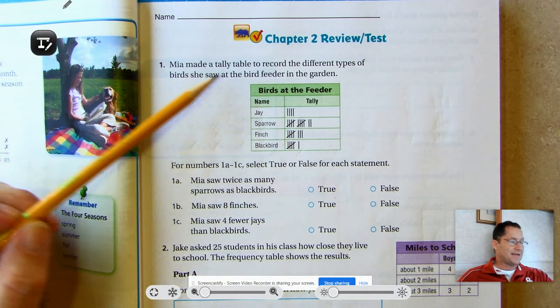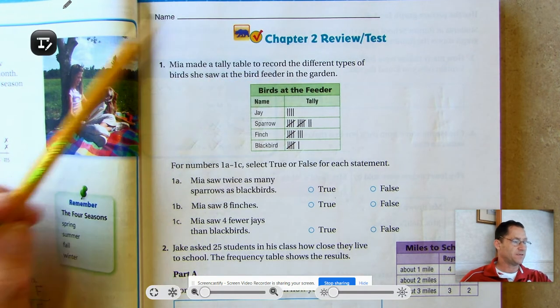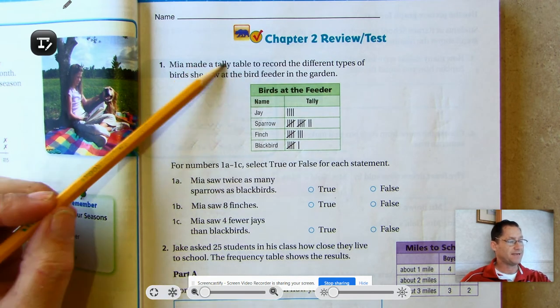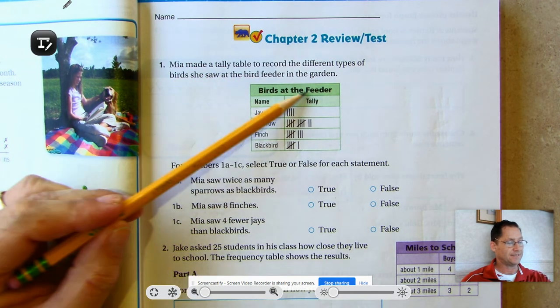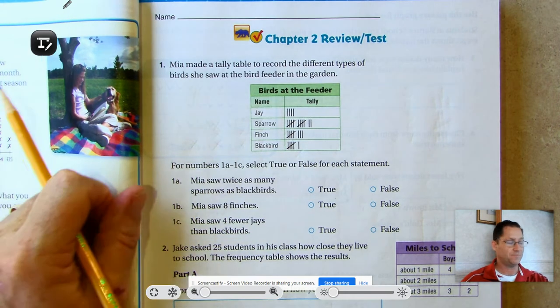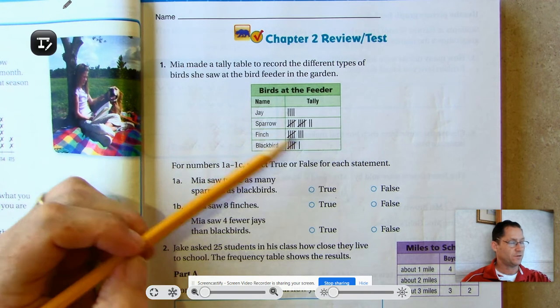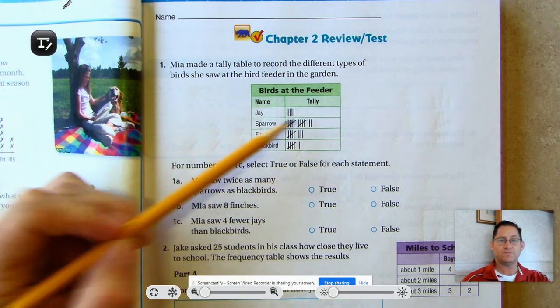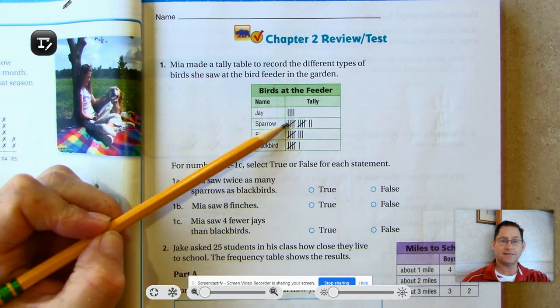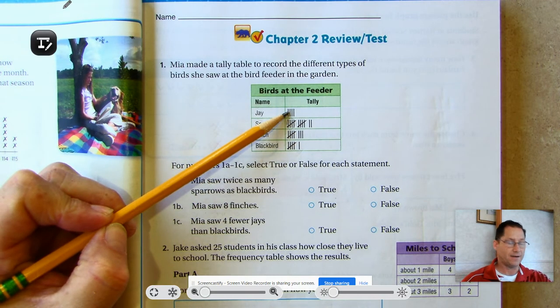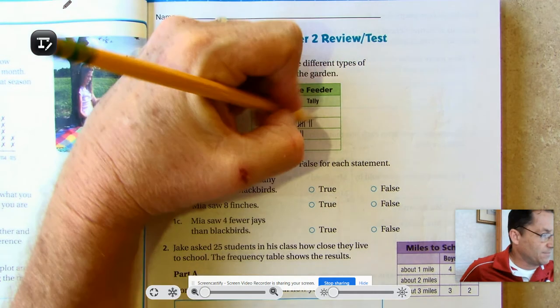So Mia made a tally table to record the different types of birds she saw at the bird feeder in the garden. So remember, a tally table is counting some sort of item and is marked by tallies. Remember that this is a group of 5. When it looks like this, that's a group of 5. Each individual one is 1.